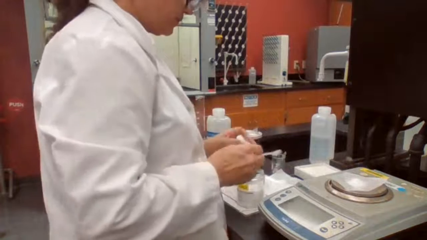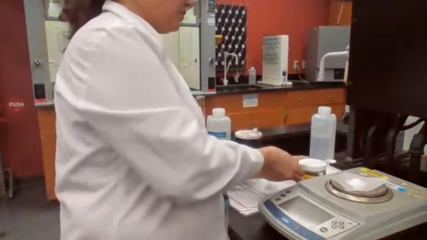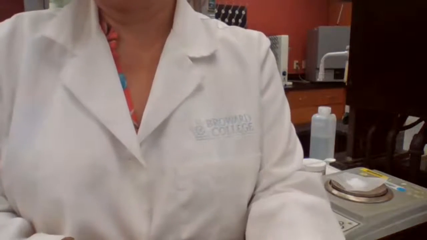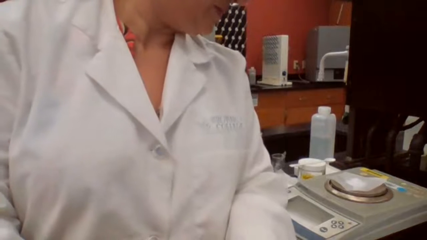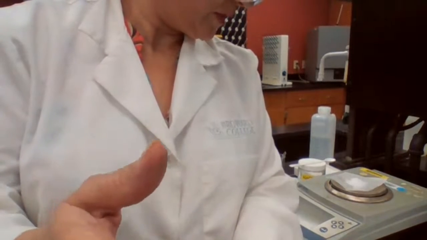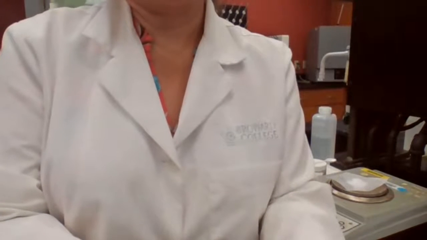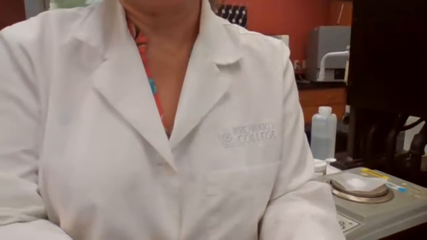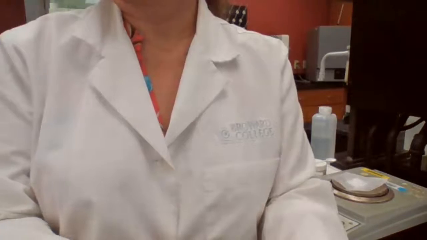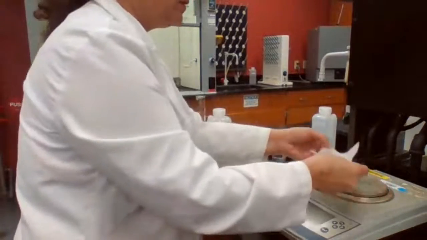So we have 6.00 grams of NaCl. We're going to add it to a graduated cylinder.